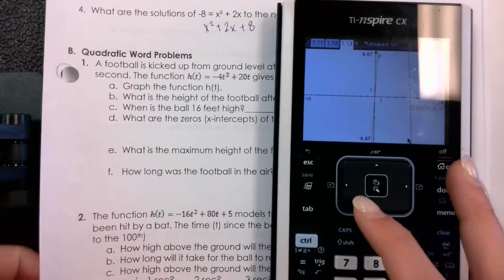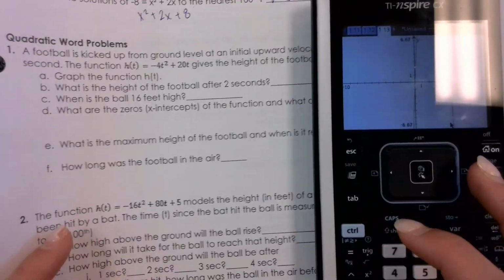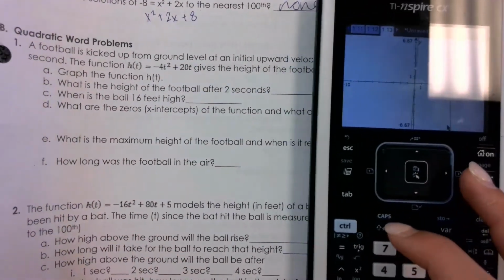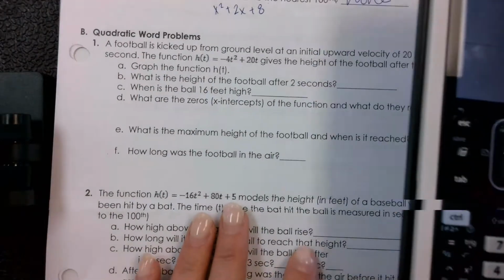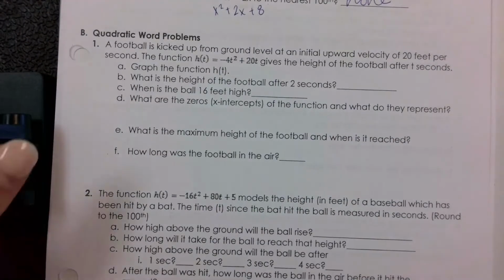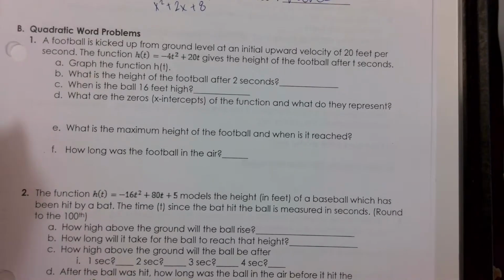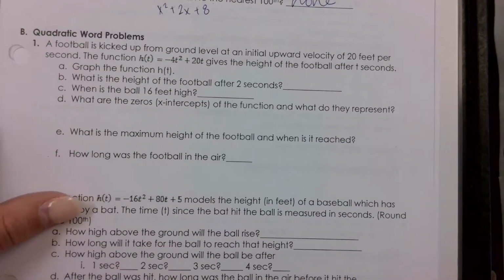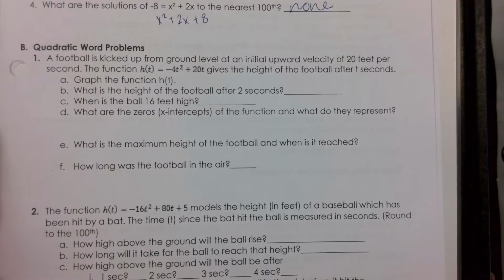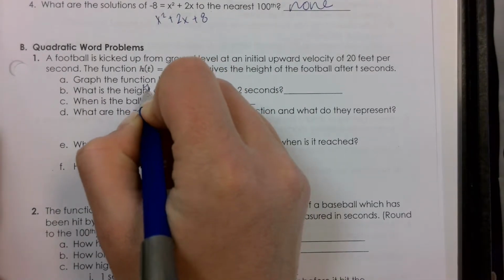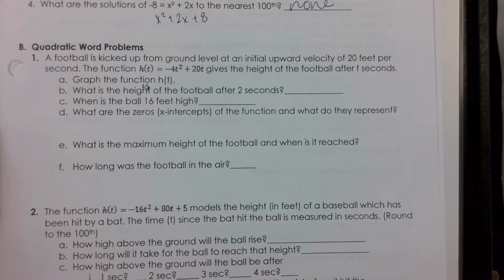So next it wants to know the height of the football after 2 seconds. So what are you thinking? What can we do? We want to know height. So is that x or y? Y. After 2 seconds, that's your x, right? So when x is 2, what is y?